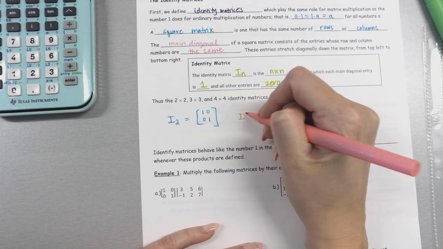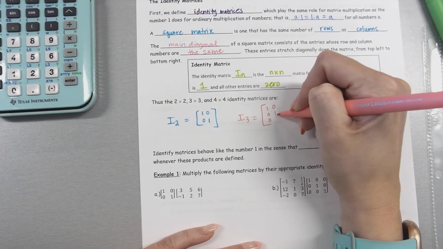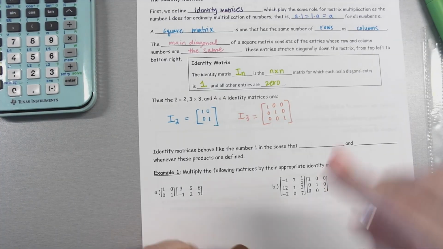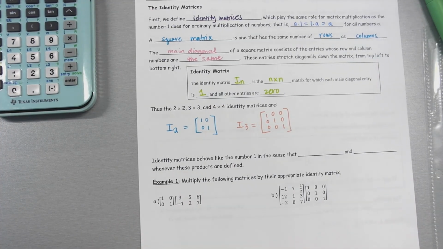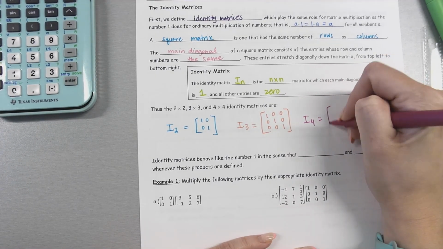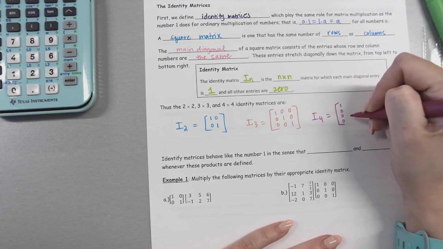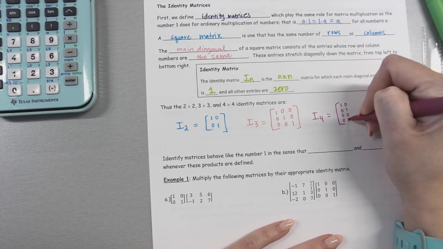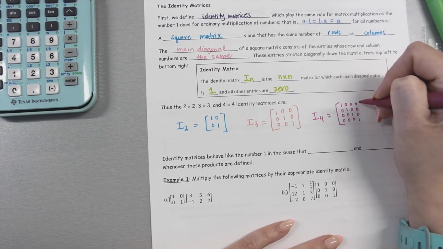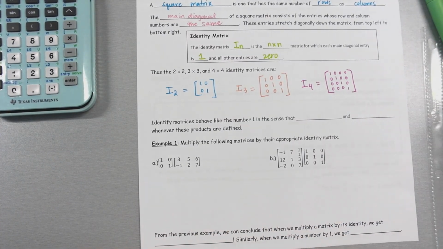For the 3 by 3, you'd have 1, 0, 0, 0, 1, 0, 0, 0, 1. So the main diagonal consists of 1s, and the other entries are 0. For the 4 by 4, this would be 1, 0, 0, 0, 0, 1, 0, 0, 0, 0, 1, 0, 0, 0, 0, 1. So those are the first 4 identity matrices.